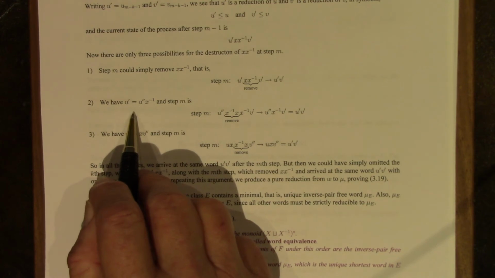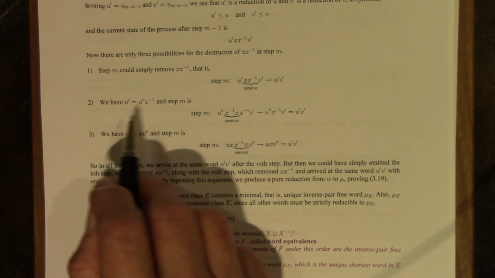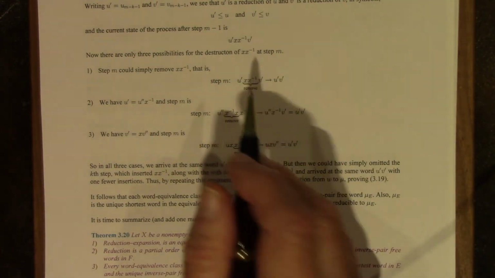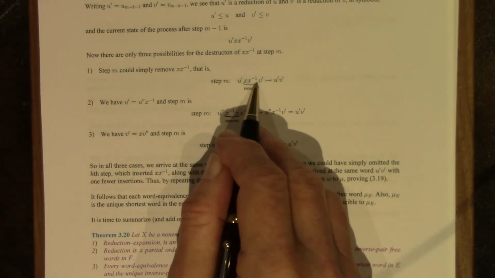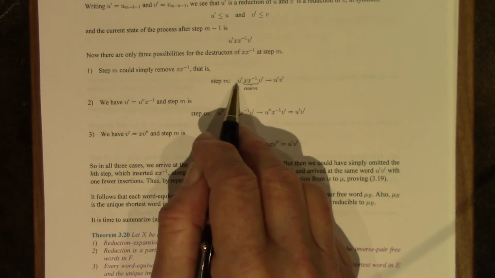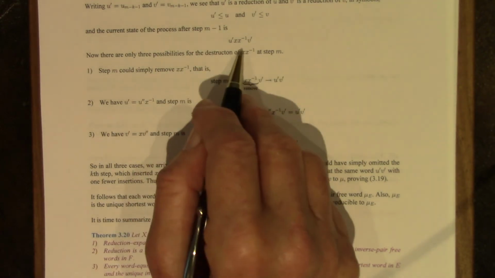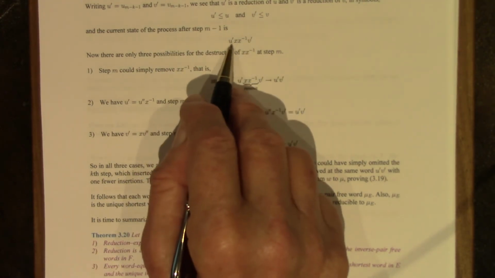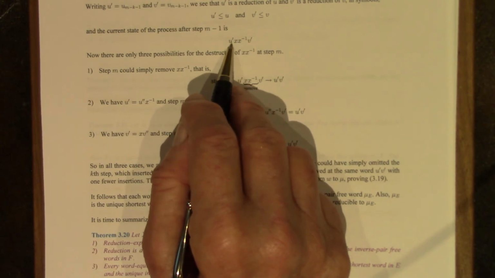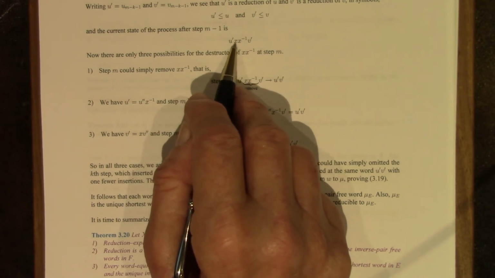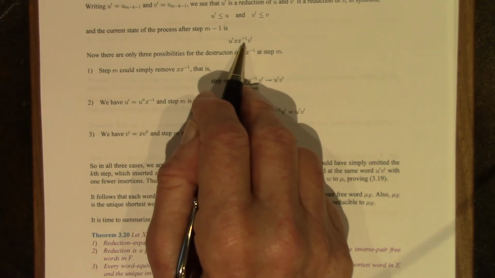Another possibility is that there's an interaction between the inverse pair and either U prime or V prime. Look here. Maybe U prime ends in x inverse. And then we have an opportunity to remove x inverse x and not touch this x inverse.